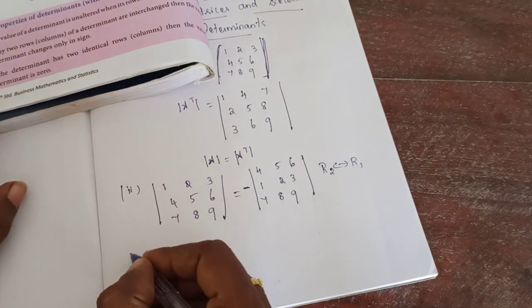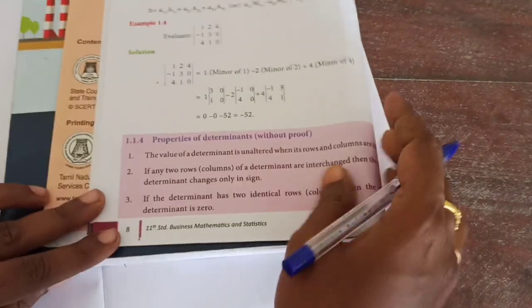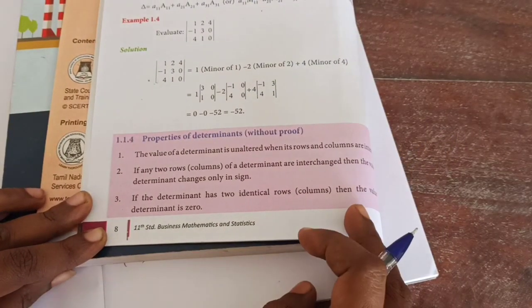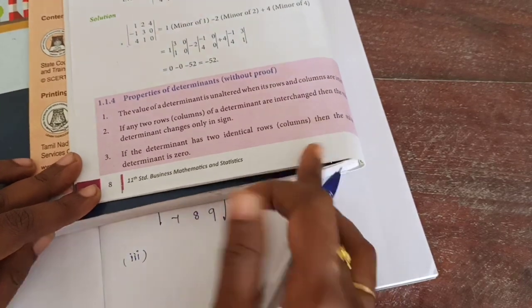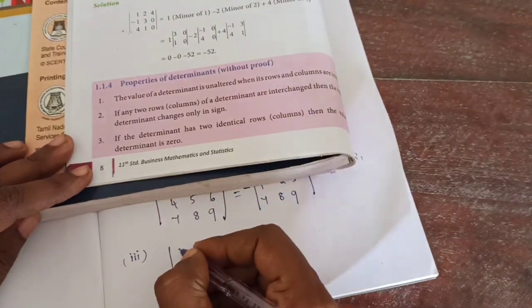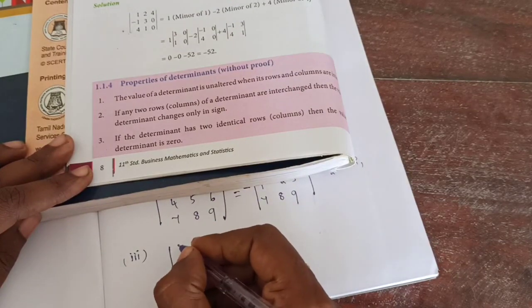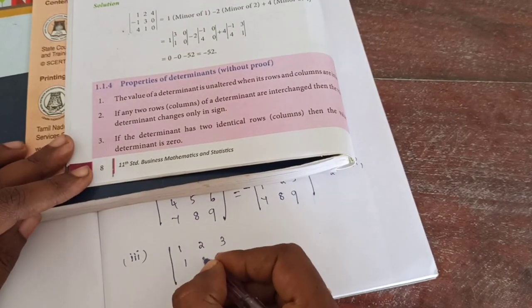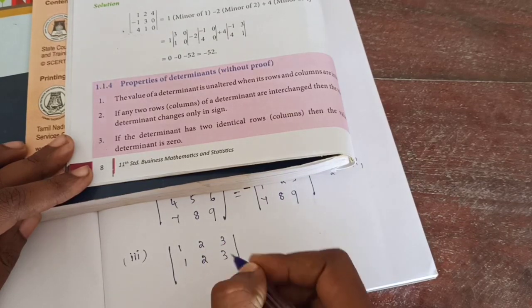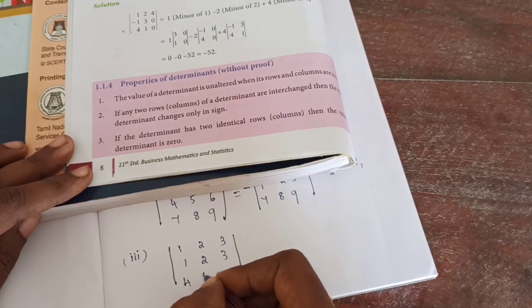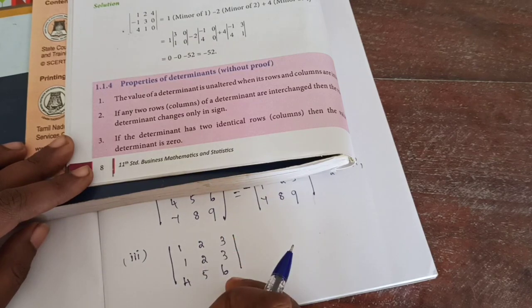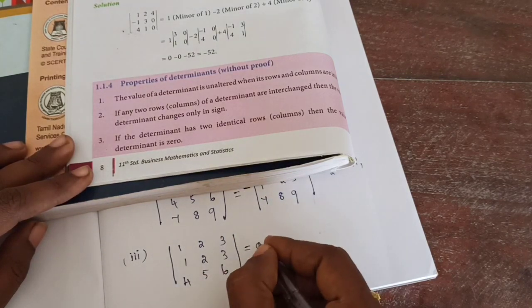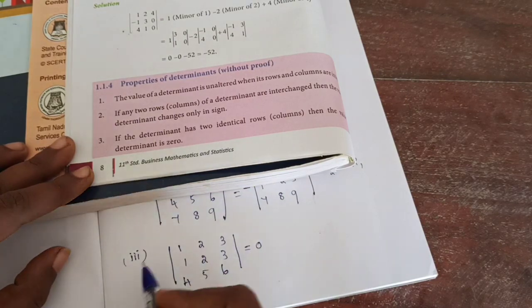Then the third property: if the determinant has two identical rows or columns, then the value of the determinant is 0. The meaning is, if two rows or two columns have the same values, identical means same values. Let the last row be anything. So 4, 5, 6. Now see here whether R1 and R2 are identical. Yes, R1 is equal to R2. So both rows are identical, which means the value of this determinant is 0. Understand? This is the third property.